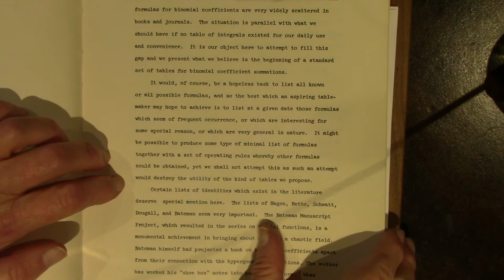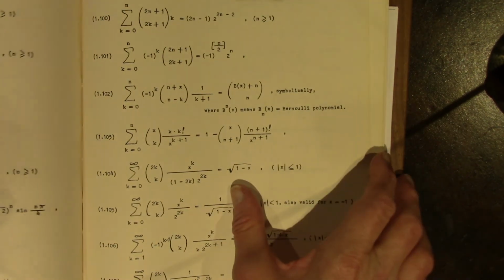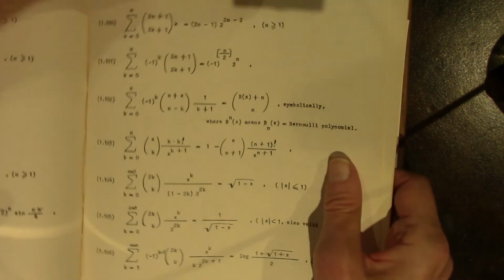This book contains hundreds of formulas involving binomial coefficients. It's a little hard to give you a good feel for this, as we are not in the same room, but let me just try to give you a sense of all these formulas.